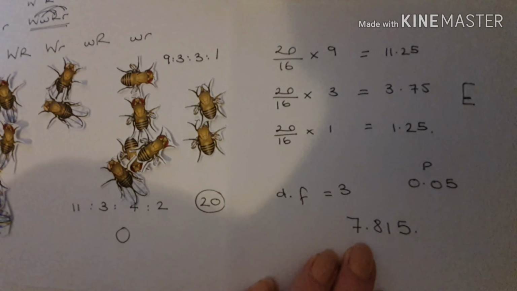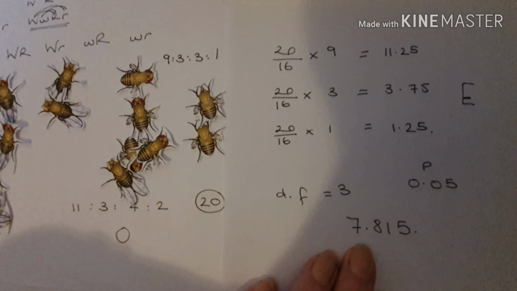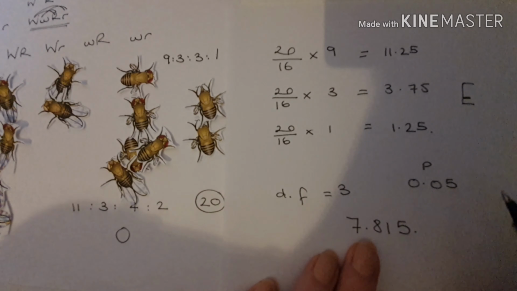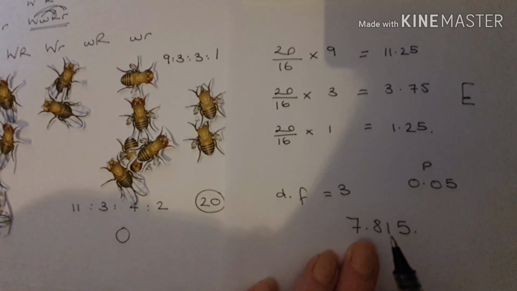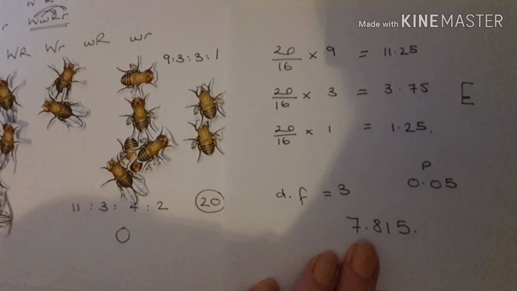And what we say is, if you're following me with the sheet, you're looking at the last box right at the end, you're nearly done. If our value, the 1 point something, is smaller than the critical value, 7.815, we say that the difference is due to chance and is not statistically significant.